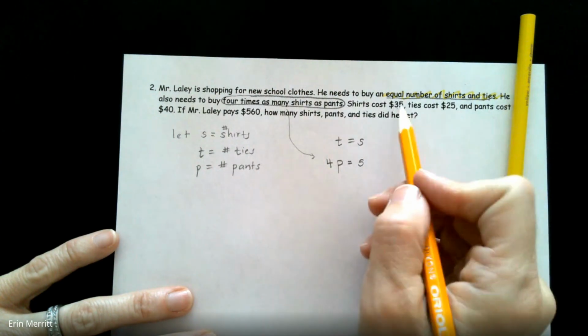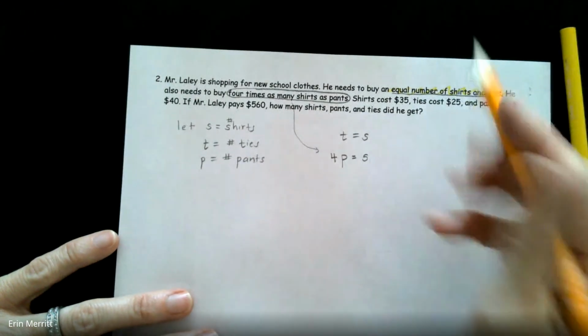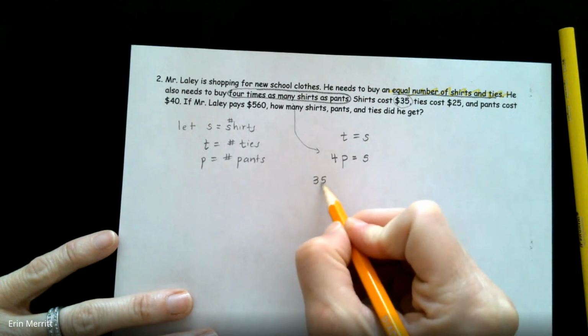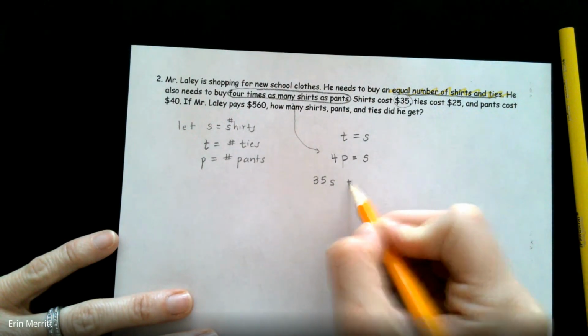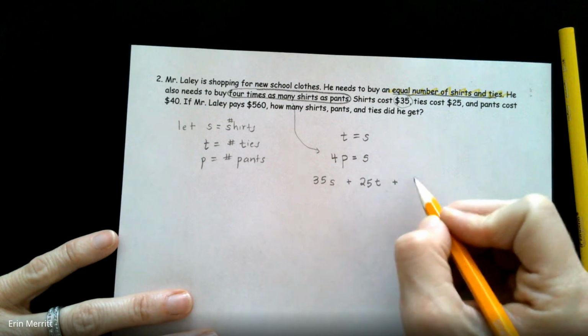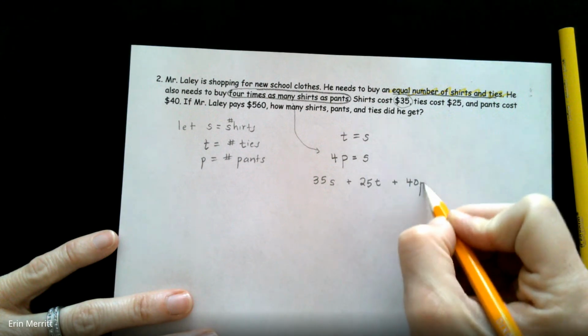Okay? The last part comes in with the cost. Based on that, hopefully that seems kind of easy. So for every shirt, it's 35 bucks. So 35 times S, and then plus for every tie, it's 25 bucks. And the last part, for every pair of pants, it's 40.